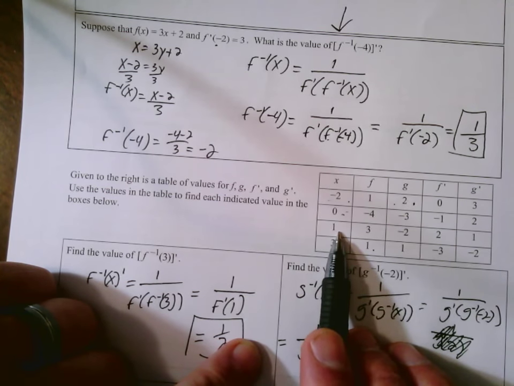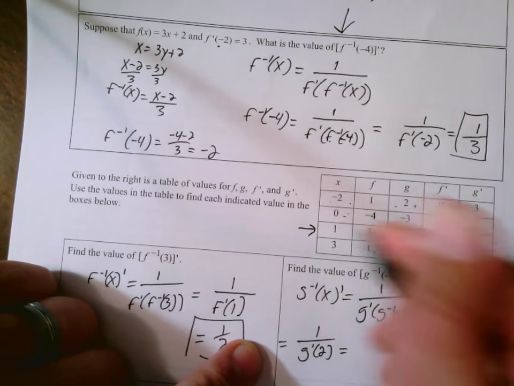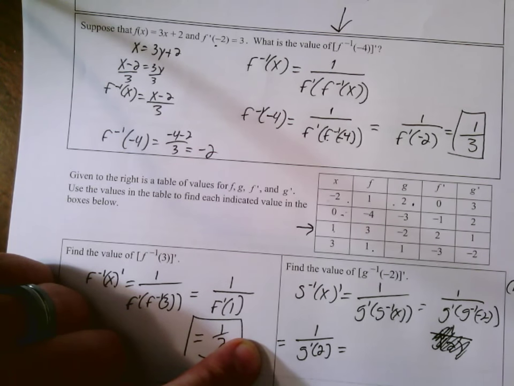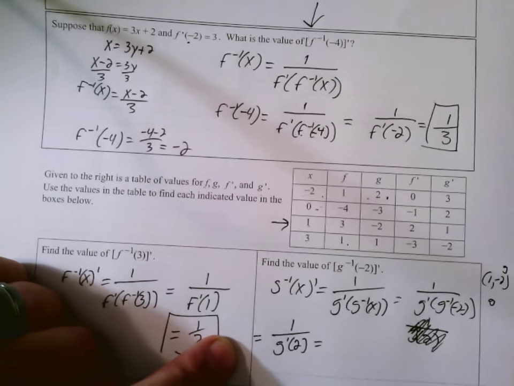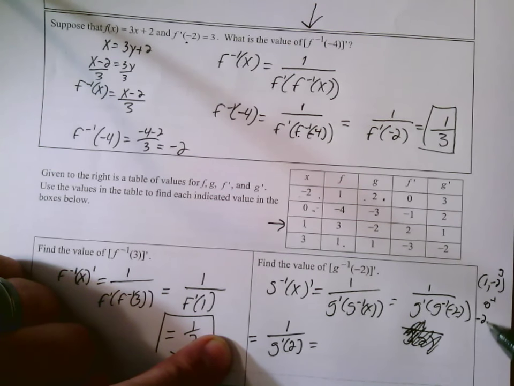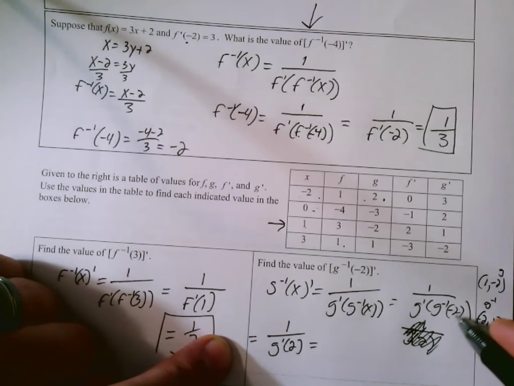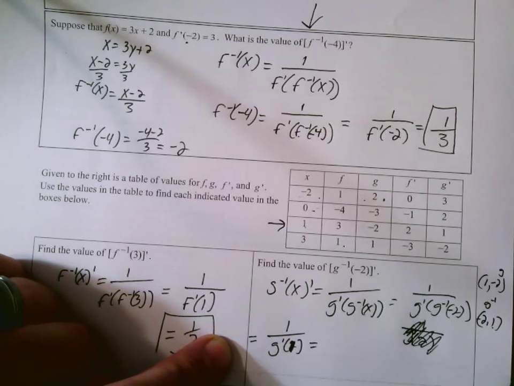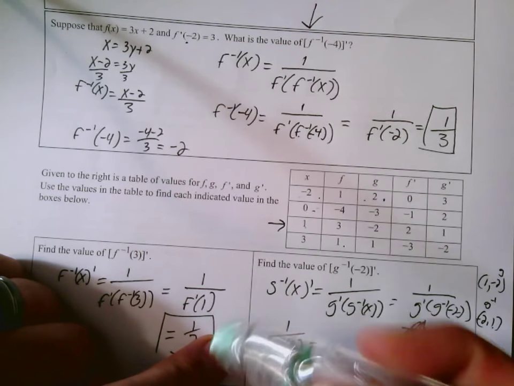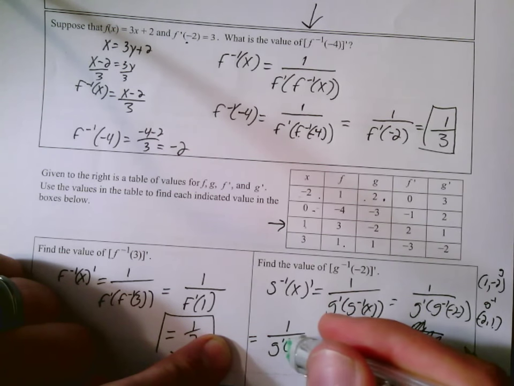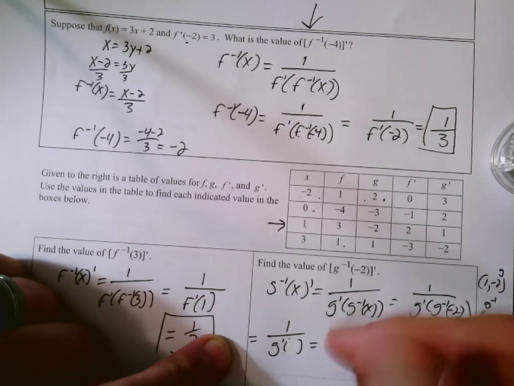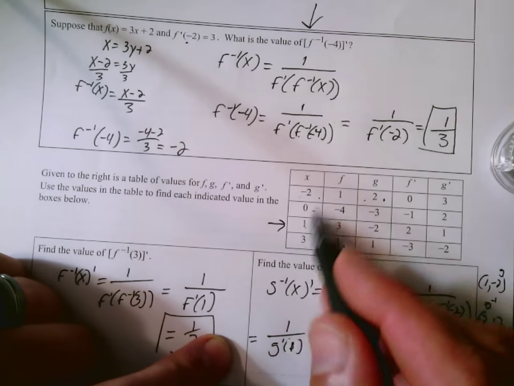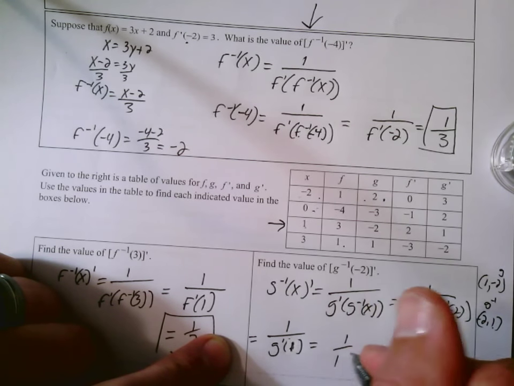The point 1, negative 2 is in the function g. So in g inverse, the point negative 2, 1 has to be in it. So g inverse of negative 2 equals 1. So there's a mistake I made. Be careful. I always work these problems before I make these videos, and so now g prime of 1, this one's easy. G prime of 1 is 1, so 1 over 1, which is 1.